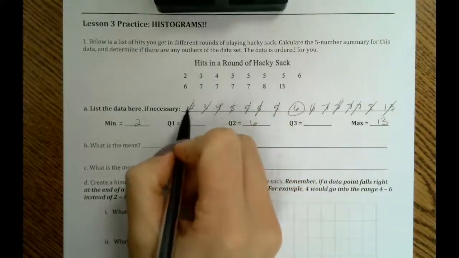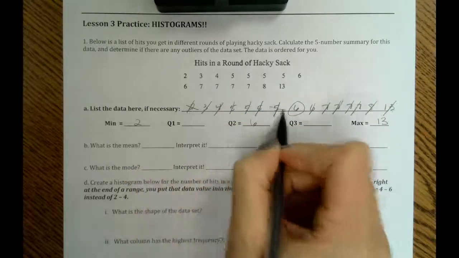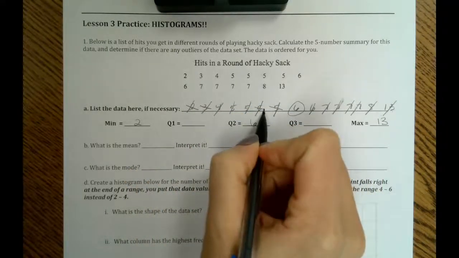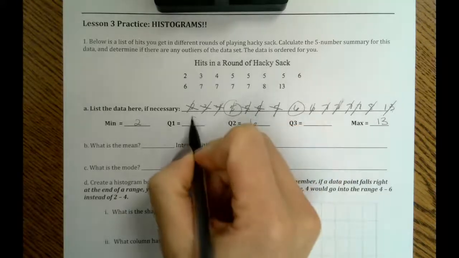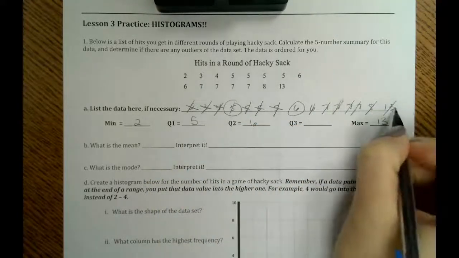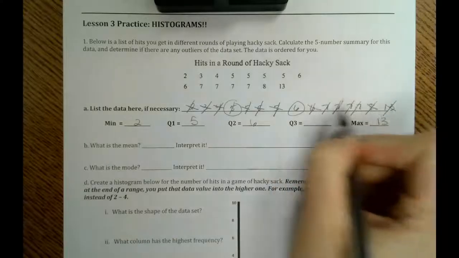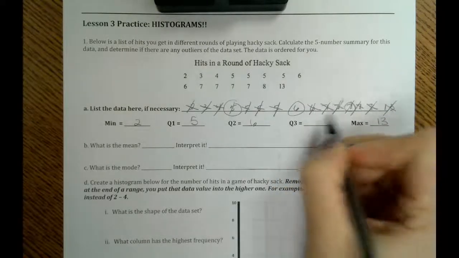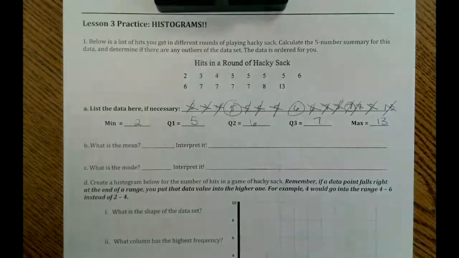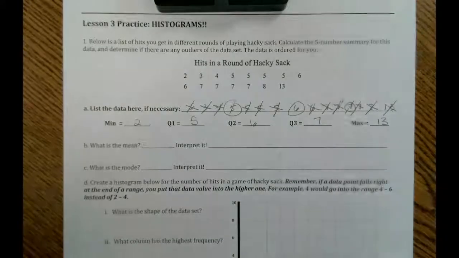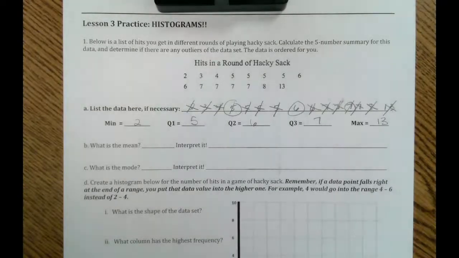So here now I can go to get quartile 1, which is 5, and quartile 3, which is 7.